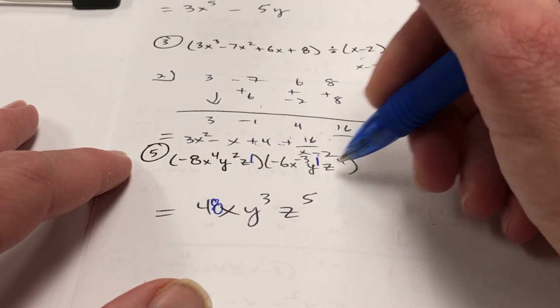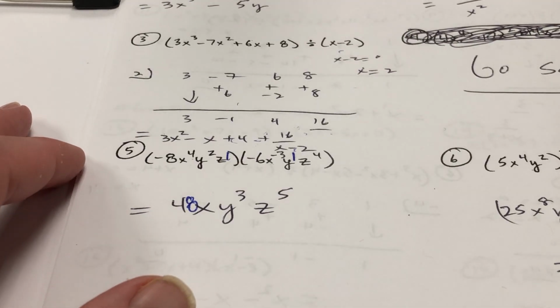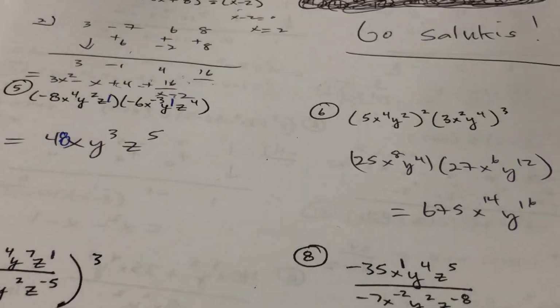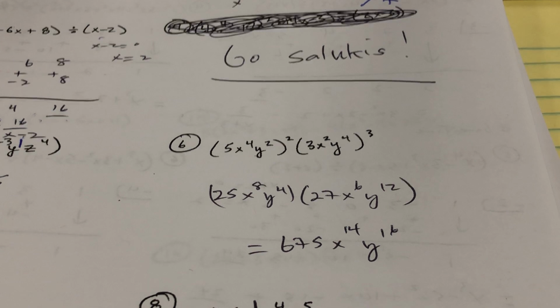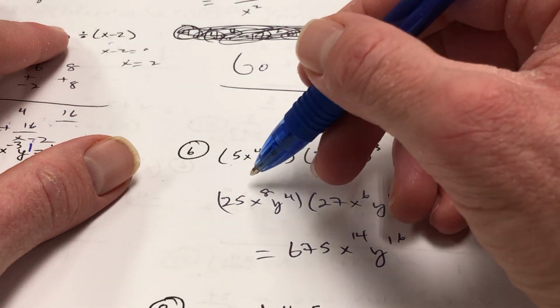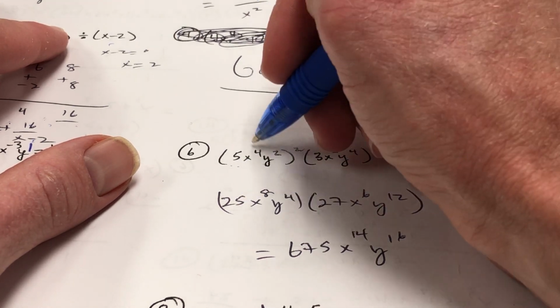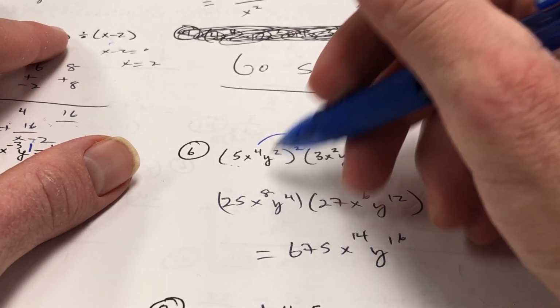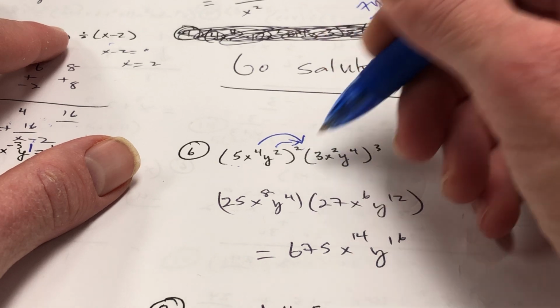Z to the 1st times z to the 4th is z to the 5th. All right, that was our first exponent rule, and I think this was our second or third exponent rule from that very first page. Power to the power, I multiply the power, so 5 squared is 25. I multiply those two powers together, that's x to the 8th. I multiply those two powers together, y to the 4th.